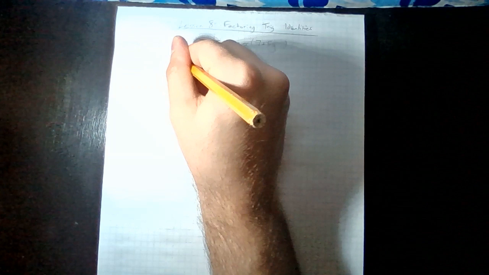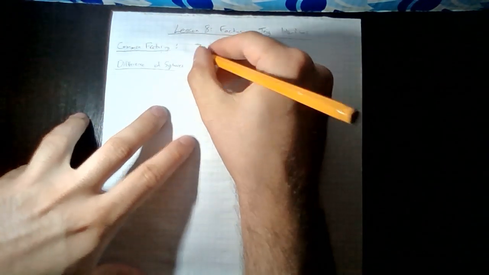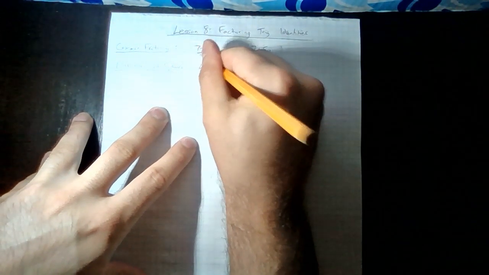Another big one that we've used over and over is difference of squares. Difference of squares, we have two terms being subtracted, or one term being subtracted from another. Both are squares of something.